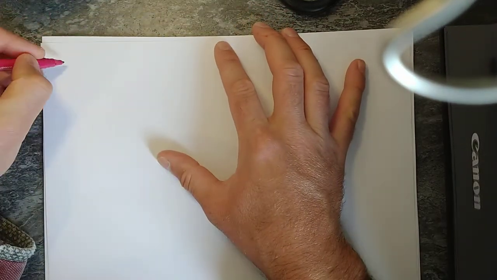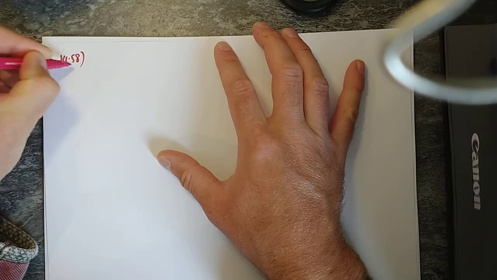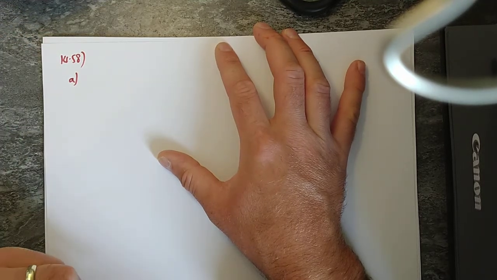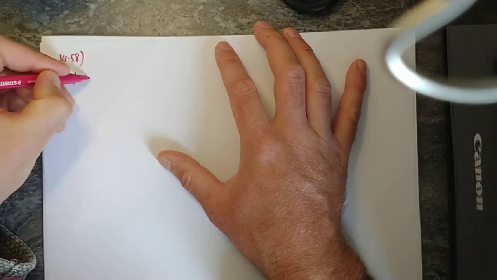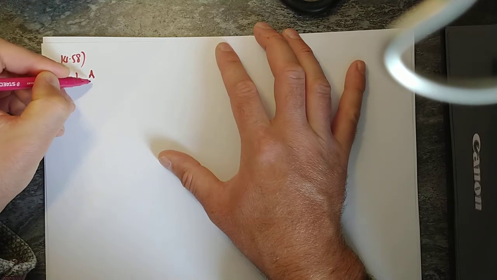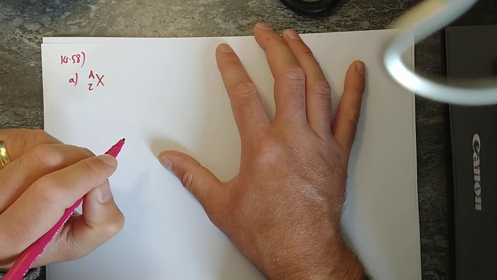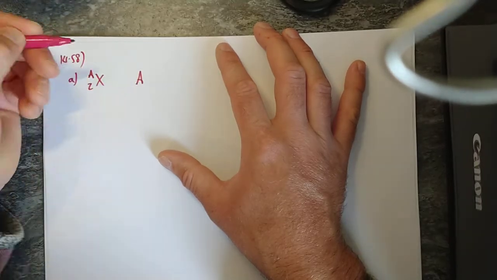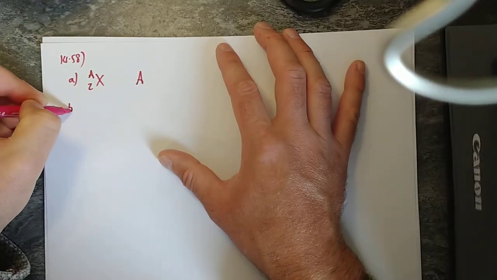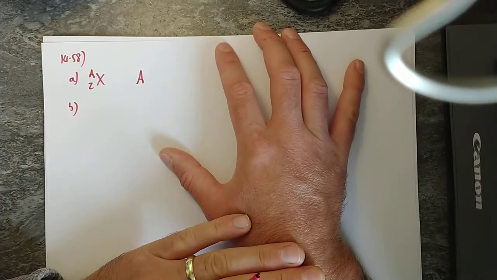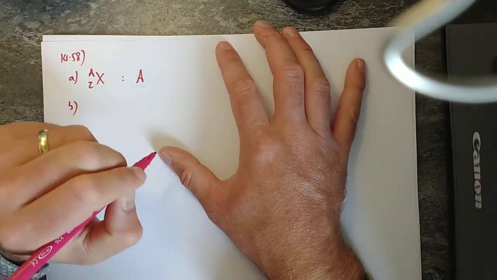Question number 14.58. Part A, if the nucleotide A, Z, X, what is the number of nucleons? And the answer to that is, a nucleon is a proton and a neutron, and the top number is the sum of those two. So the answer to part A is capital A.